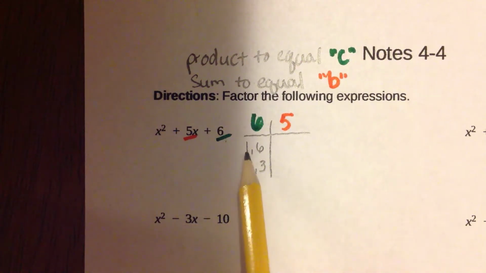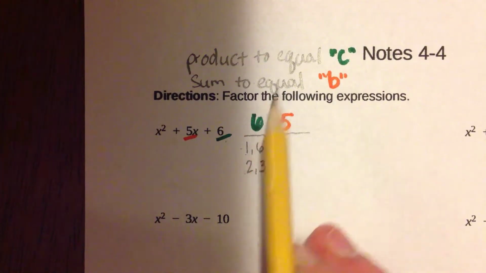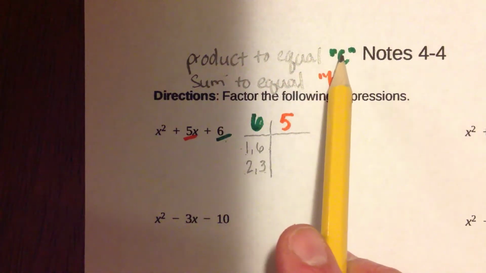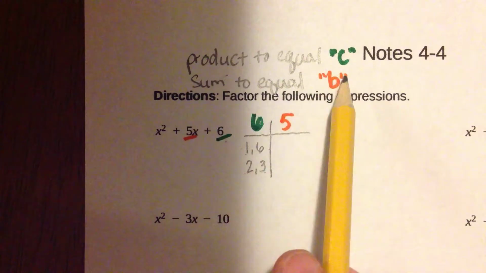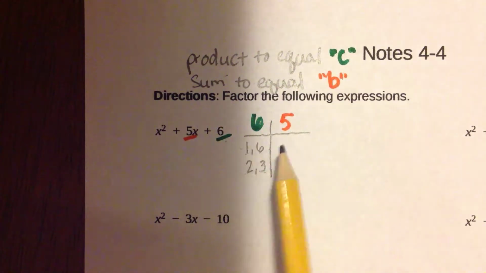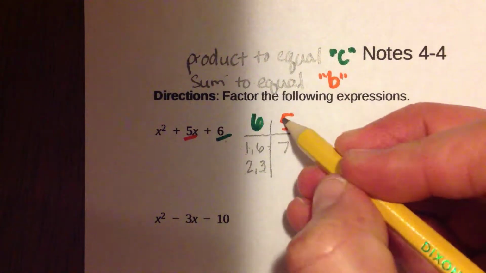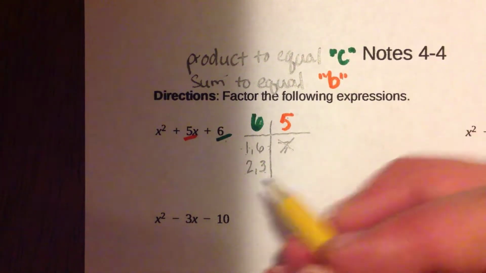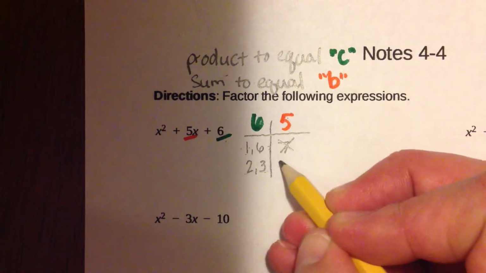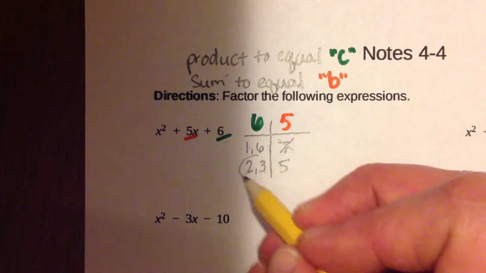Well, next thing I need to do is, these are the two factors that multiply to 6. These two factors also multiply to 6. But remember, they not only have to multiply to 6, our c, they also have to add to our b. So you'll see what I mean in a minute. If I add these two together, 1 plus 6 is 7. They do not add up to 5. If I add 2 plus 3, oh look at that, that equals 5. So this is the correct answer right here.